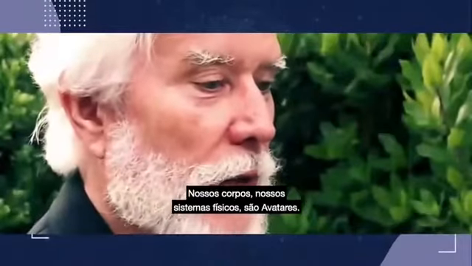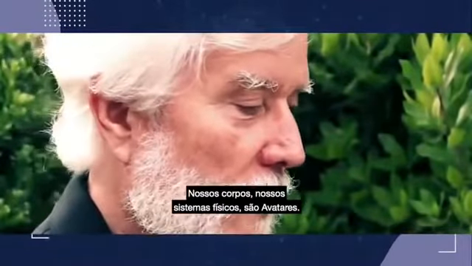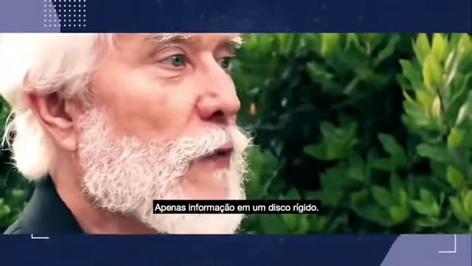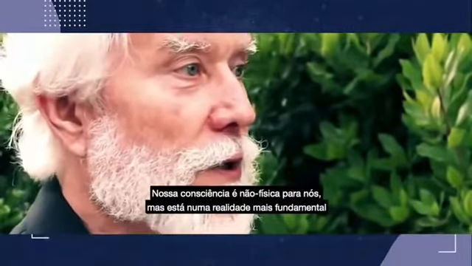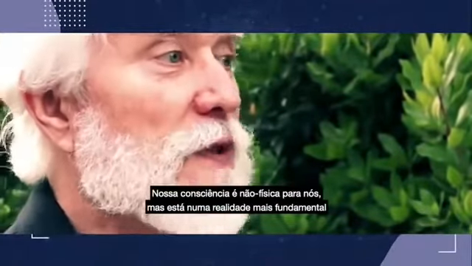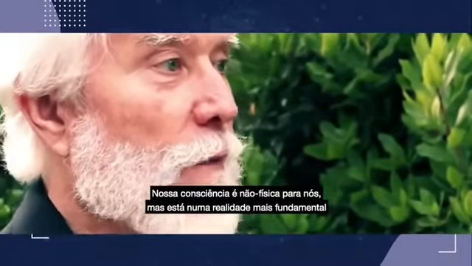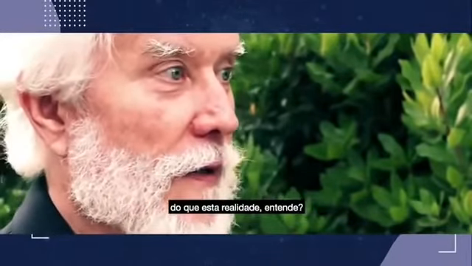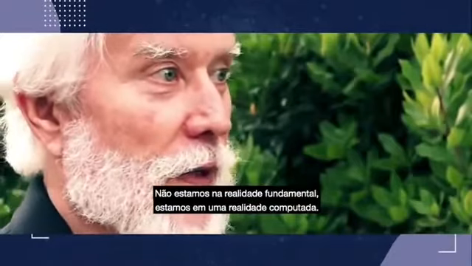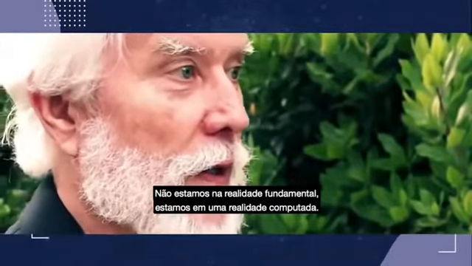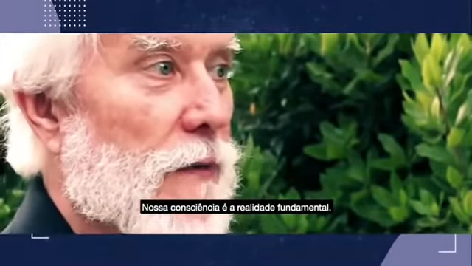So our bodies, our physical systems, are avatars, just information on a hard drive. Our consciousness is non-physical to us, but it's a more fundamental reality than this reality. See, we're not in the fundamental reality, we're in a computed reality. Our consciousness is the fundamental reality.